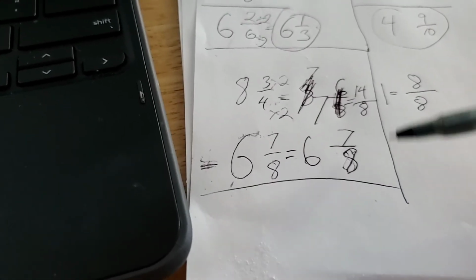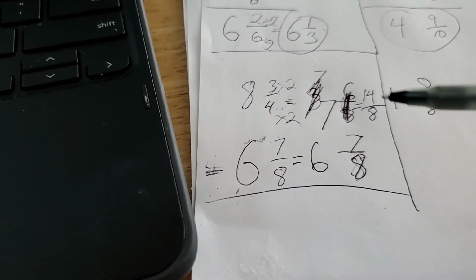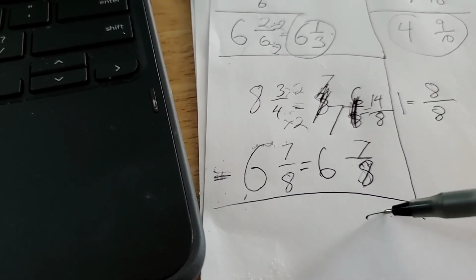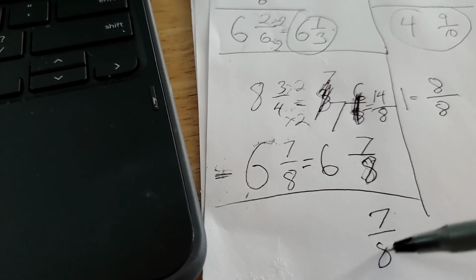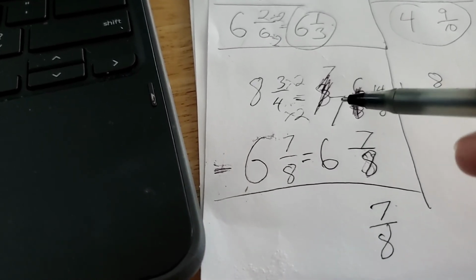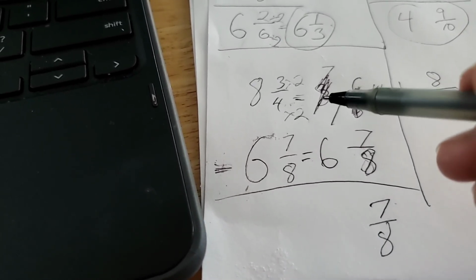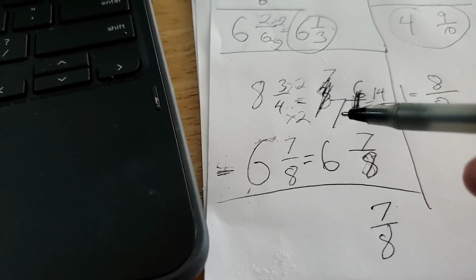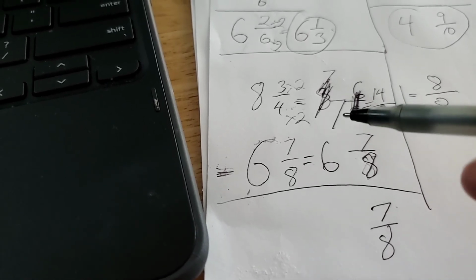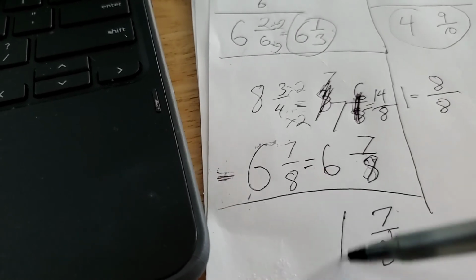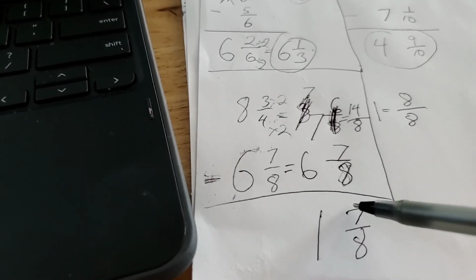All right, so when I subtract here, 14 minus 7 is 7. 8's on bottom. And I got the 7 that I had to drop 8 down. I had to take away 1 from the 8 so I could do that borrowing. So I left with 7 minus 6 is 1. And that would be the answer for that problem.